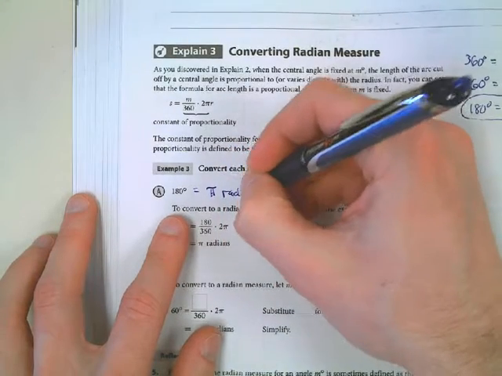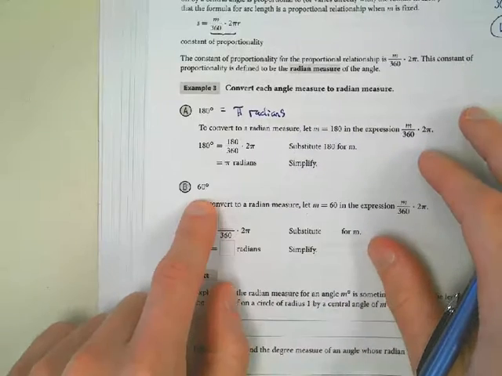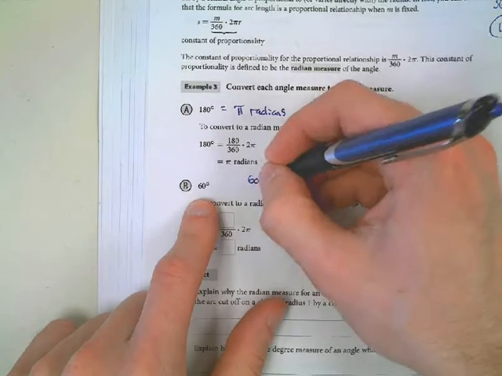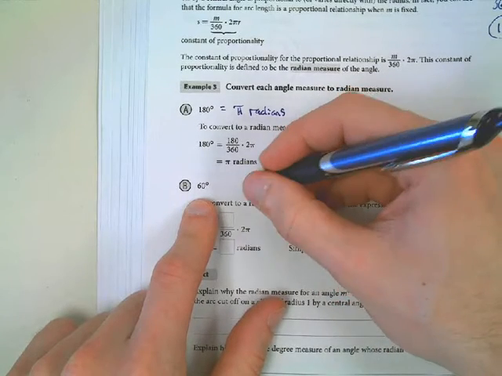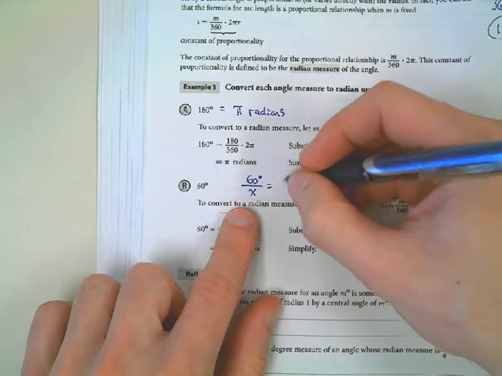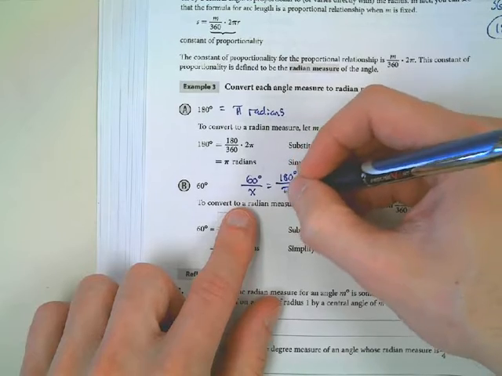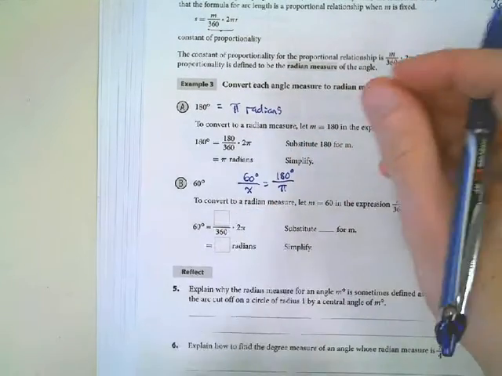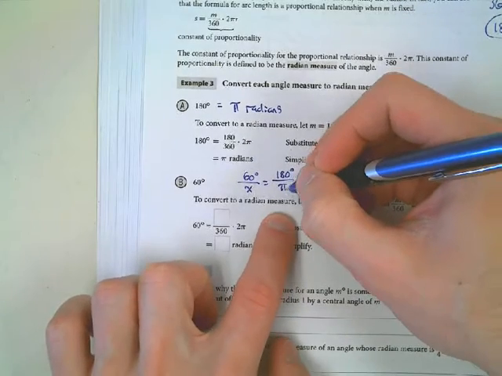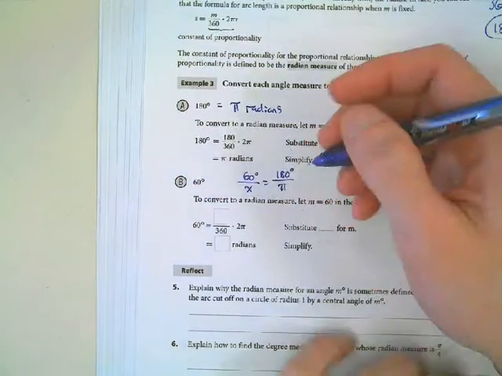But what if I want to convert 60 degrees to radians? Here's how I'm going to set it up. I'm going to say 60 degrees over x. I don't know what the number of radians is here, but I know that'll be the same proportion as 180 degrees over pi. So we set up a little proportion here. We use a known angle and radian measure, 180 over pi, and that equals our angle 60 over their radian measure, x. And then how do we solve this proportion? How do you solve any proportion?